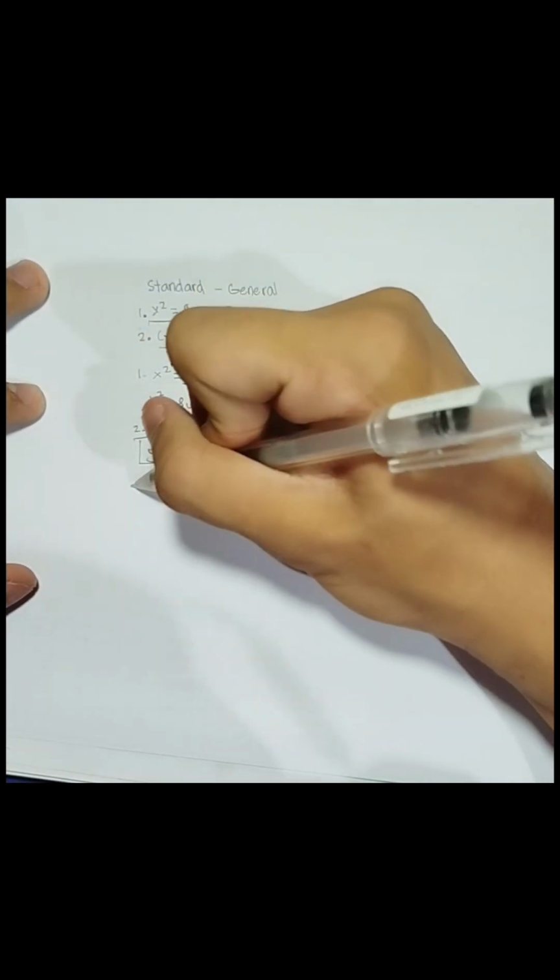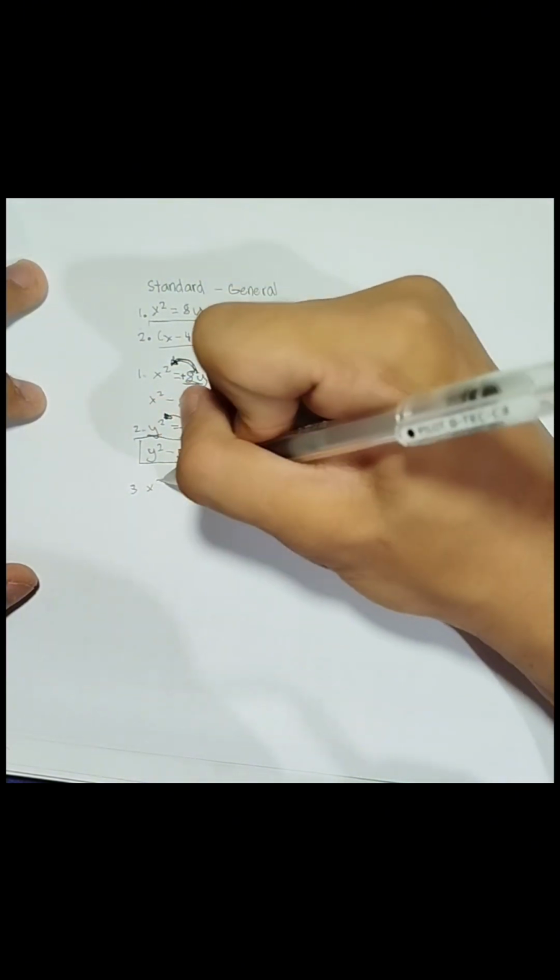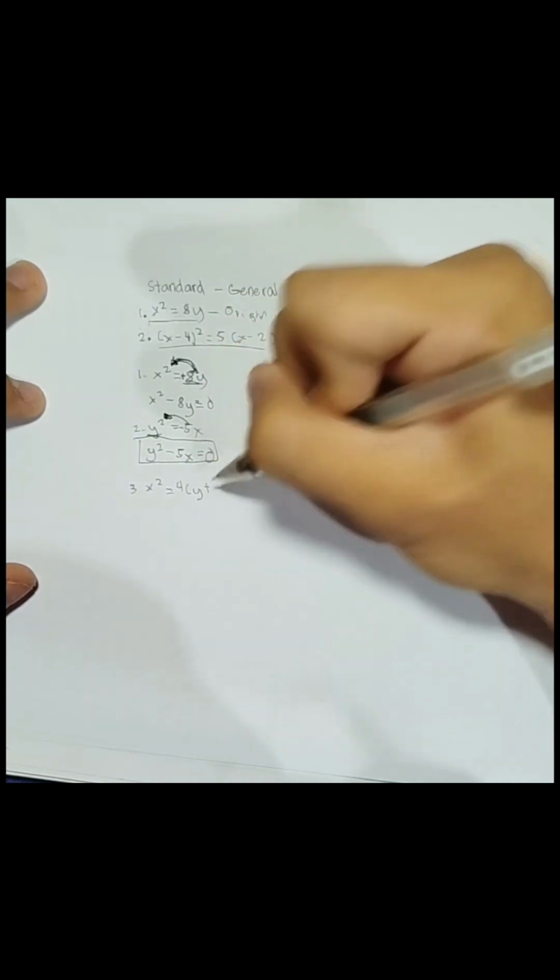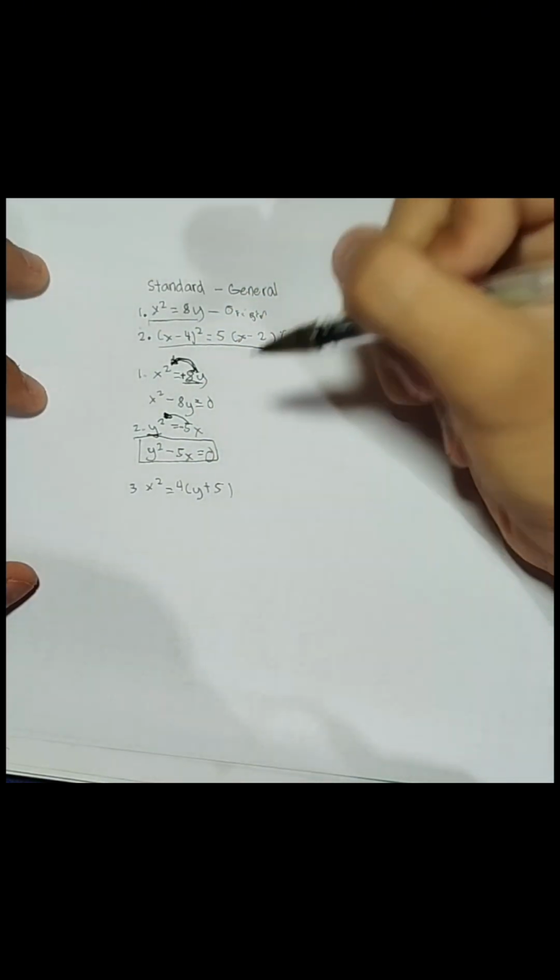Okay, so before that, let's say another equation comes up where one side is in a parenthesis. Let's say this squared equals 4(y plus 5). Let's say one has a parenthesis, the other does not.